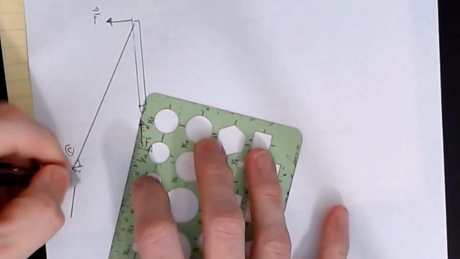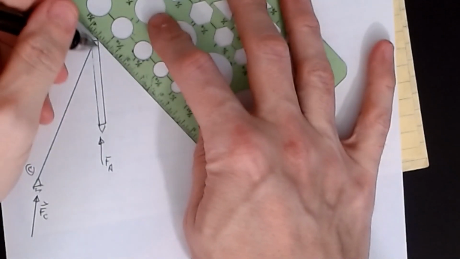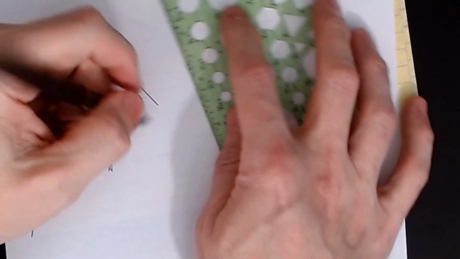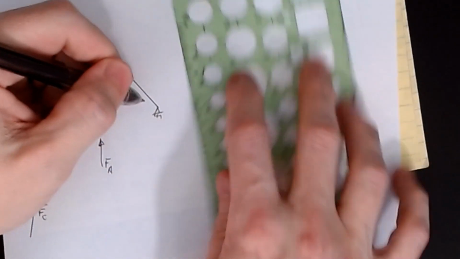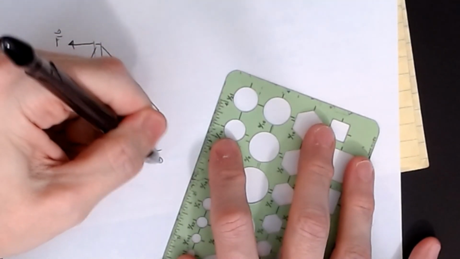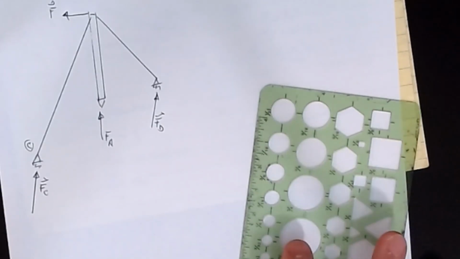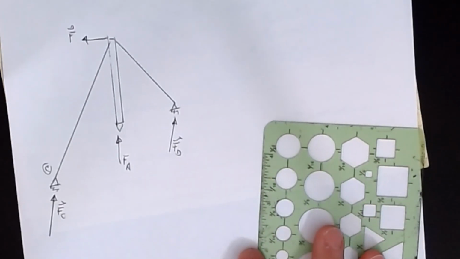So there would be a force vector at C there. Then you get the other one that comes back over and does this. That would be my force vector at D there. If you go through and look at this, how many unknowns do we currently have?